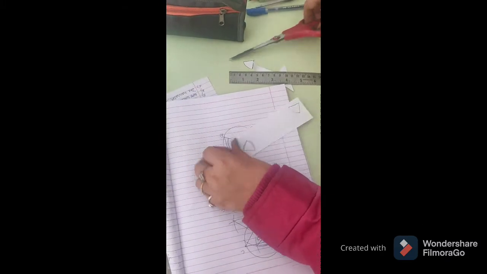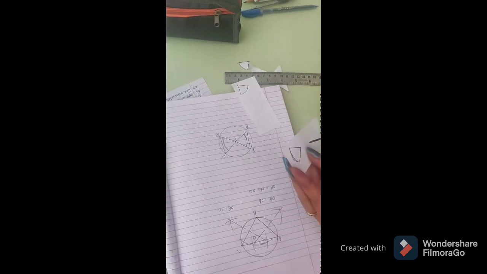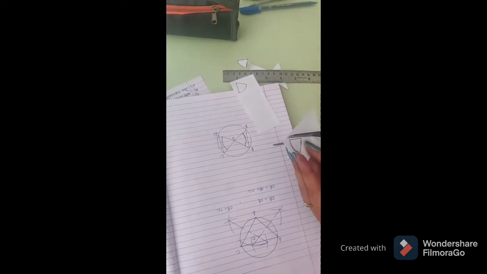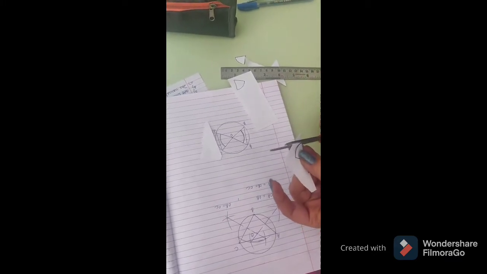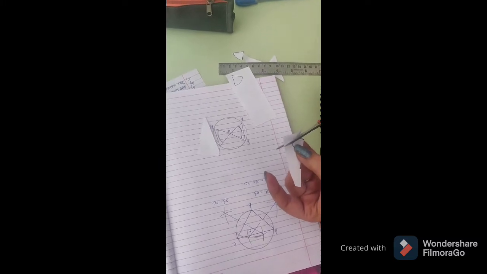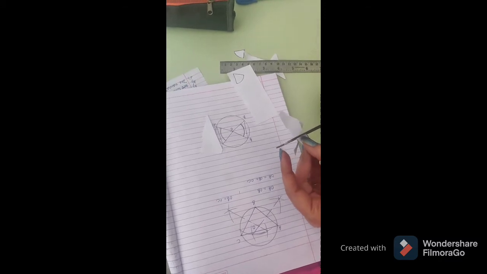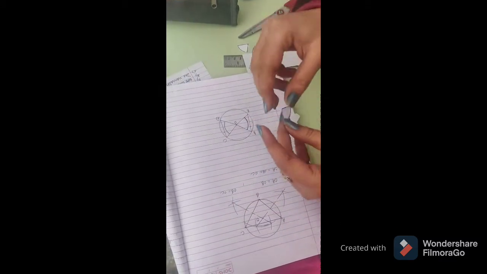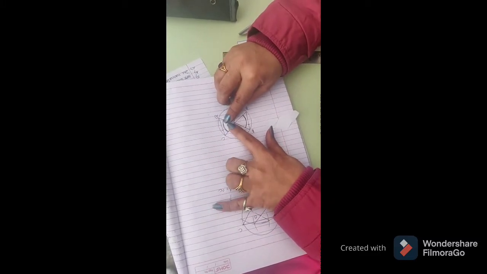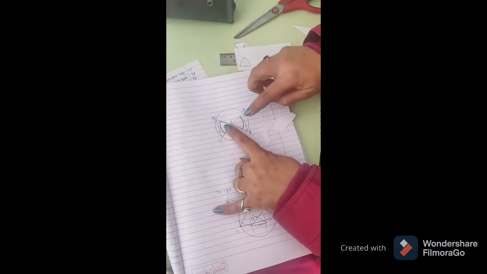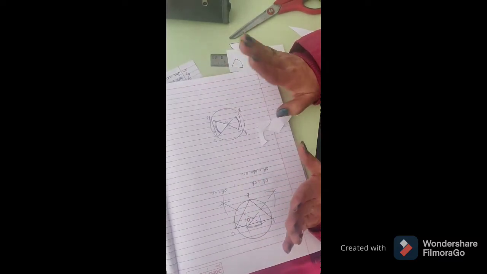And now you cut it very carefully. Do it patiently. And now keep this angle on this angle to check whether the angles are equal or not. Keep it. It is completely covering it. So it means equal chords of a circle subtend equal angles at the center. I hope the activity is clear to you.